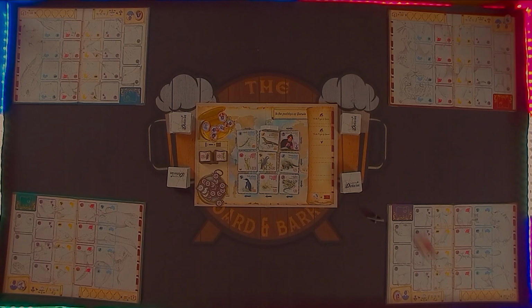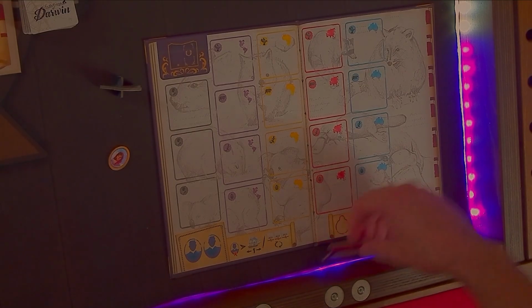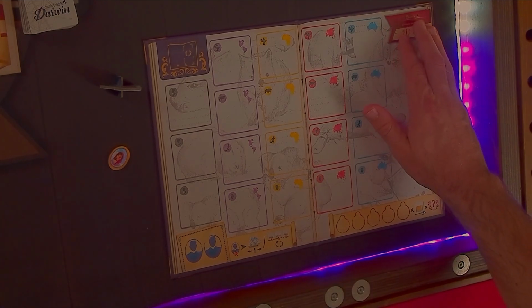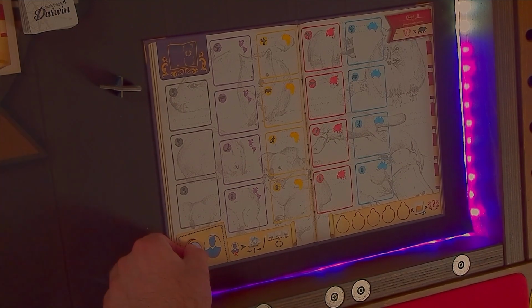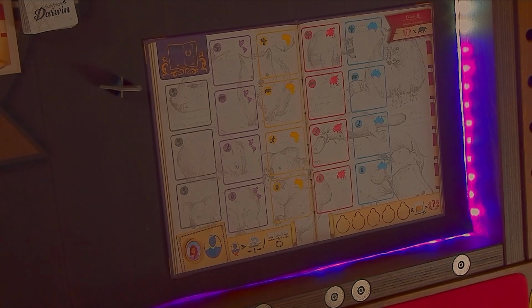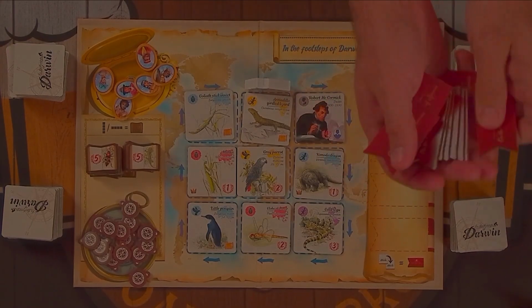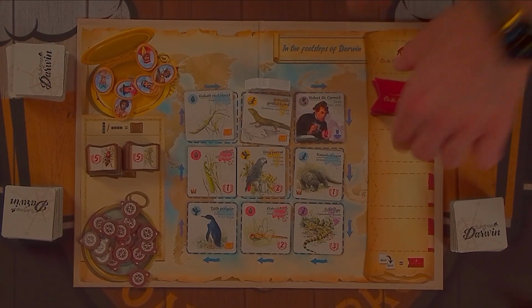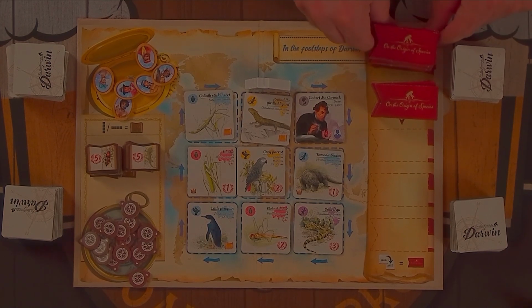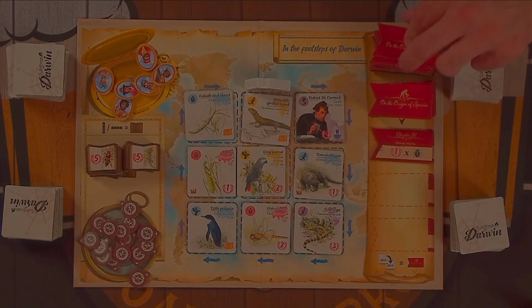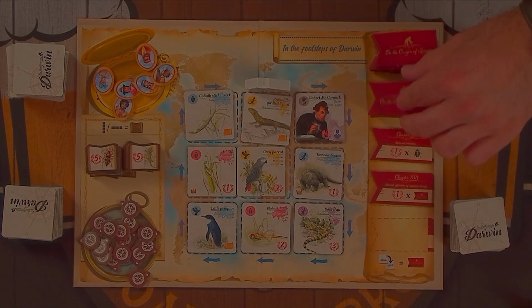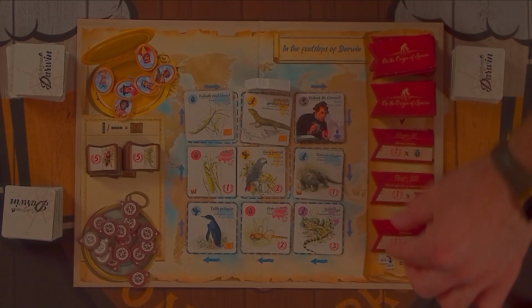Deal each naturalist a random theory tile to be placed face up on the topmost space on the right side of your notebook. Place your starting guide token in one of the dedicated spaces here. Shuffle the rest of these tiles to form 2 face-down draw piles on the appropriate section of the board. Draw 3 of them to place face up in these 3 spaces.